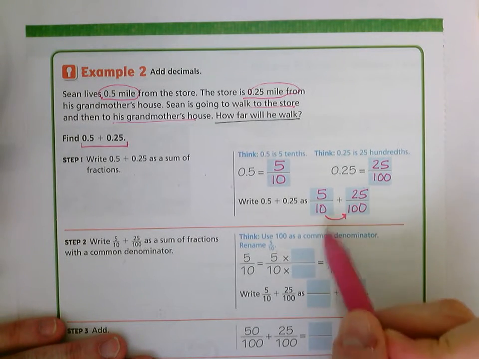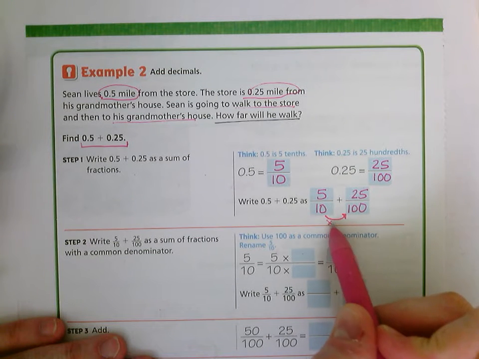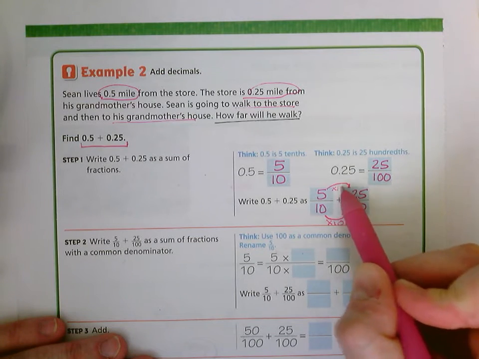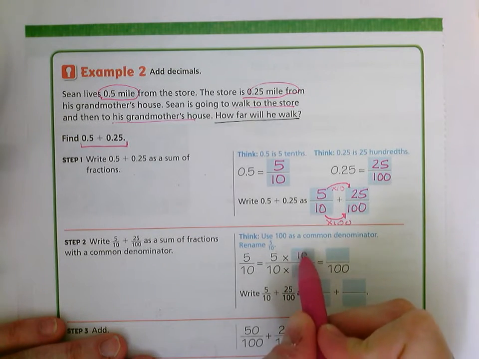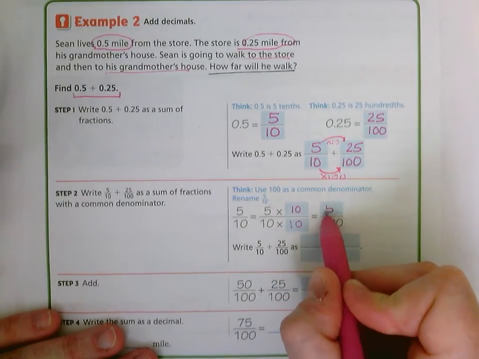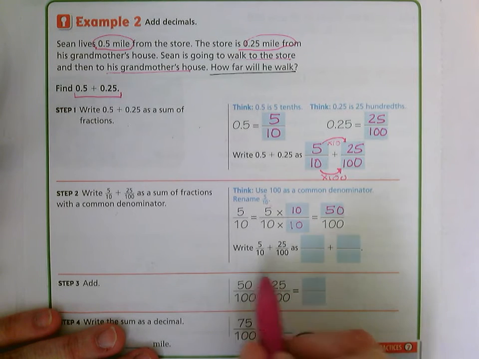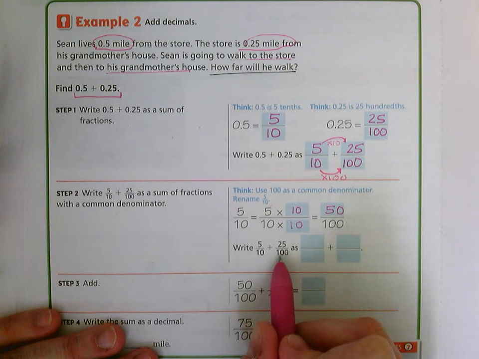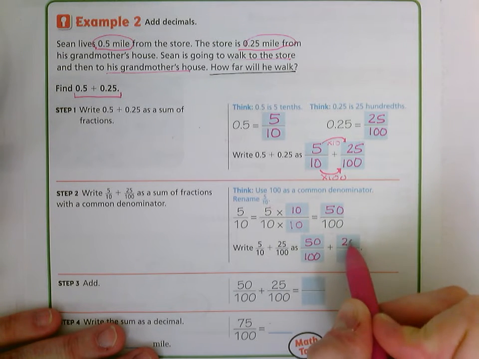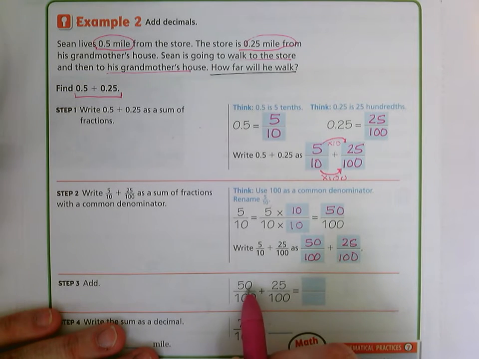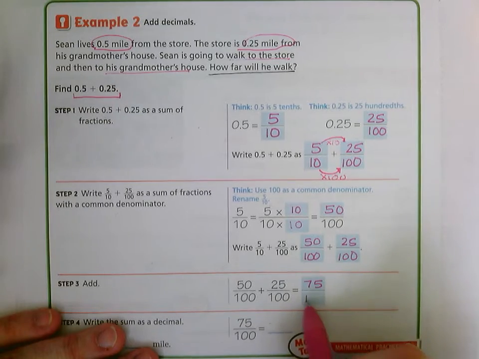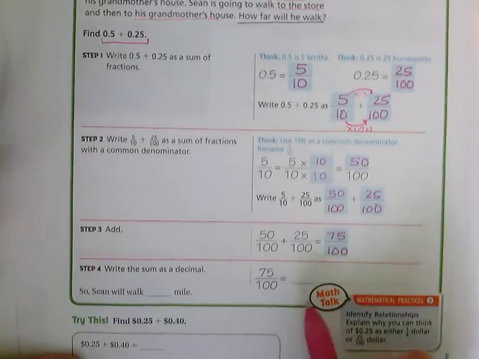And I need to think, well, what do I multiply by? 10 times 10 is 100, so I have to do the same with my numerator, 5 times 10. All right, so down here, 5 times 10 over 10 times 10. 5 times 10 is 50. So I'm going to rewrite my problem. Instead of 5/10 plus 25/100, I'm going to write it as 50/100 plus 25/100. 50 plus 25, think about quarters, 75/100.